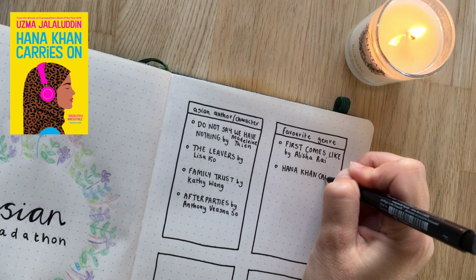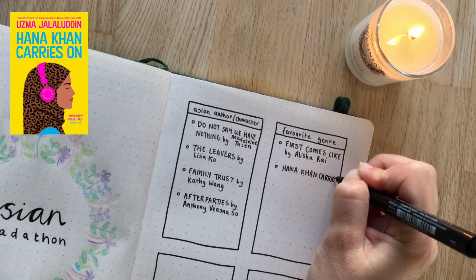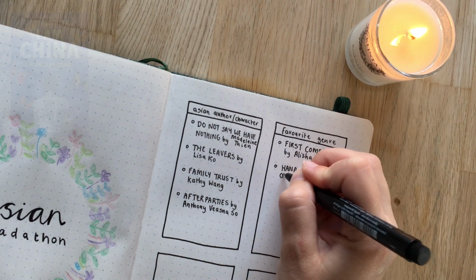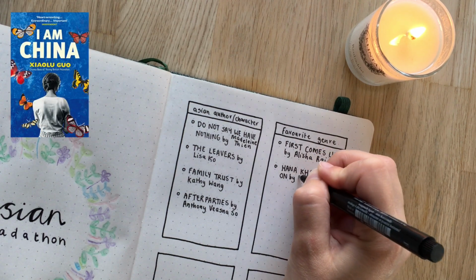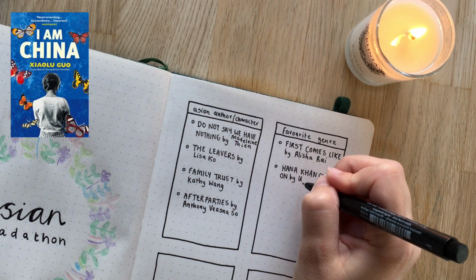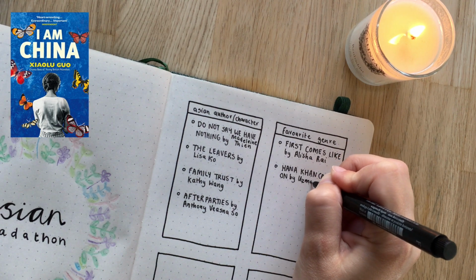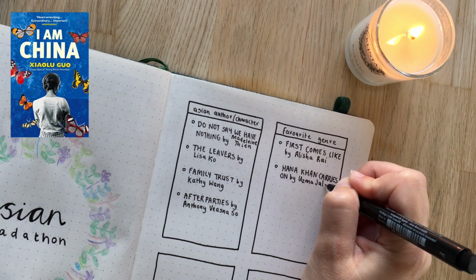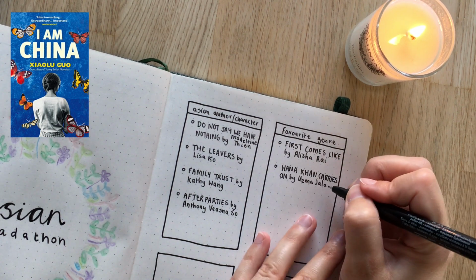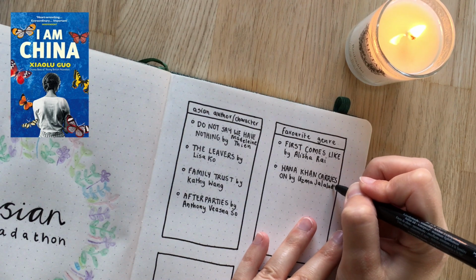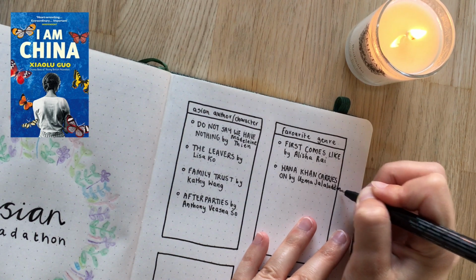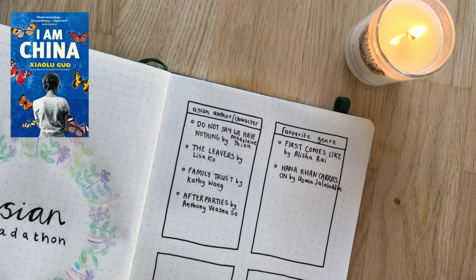That's probably one of the top ones on my list for this readathon and this month in general. I also have I Am China, which is a story about a translator who is asked to translate some love letters between two lovers, and we get flashes back to those lovers as well as the translator's point of view.